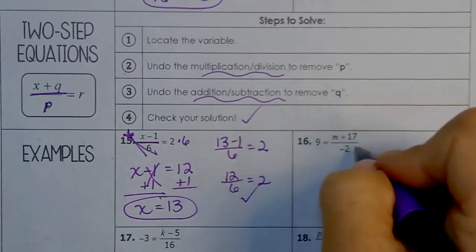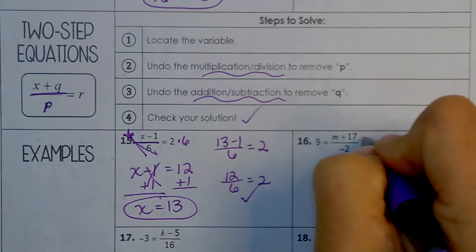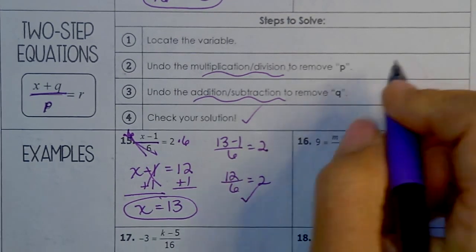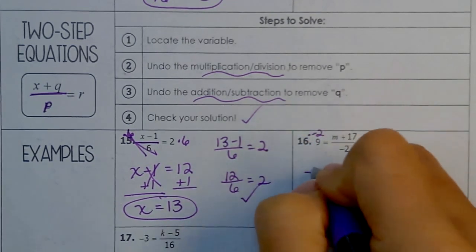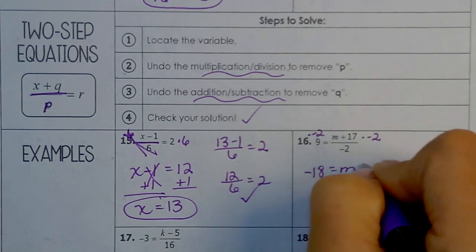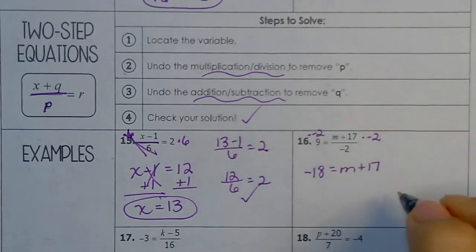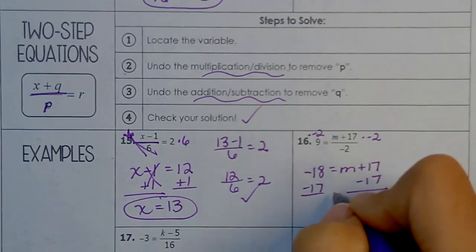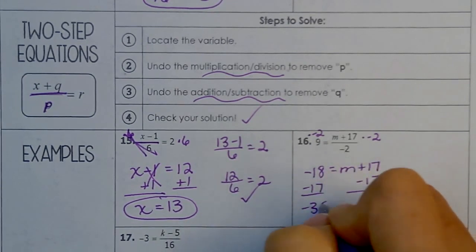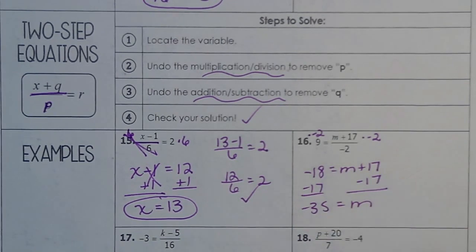Okay, number 16. I'm going to multiply this by -2, which means I need to multiply this by -2. Subtract 17 from both sides so that I end up with m all by itself.